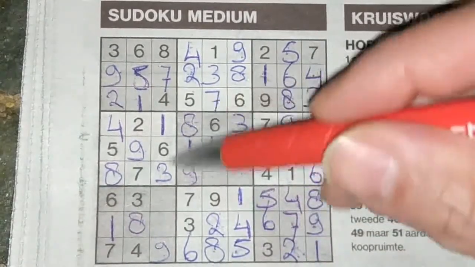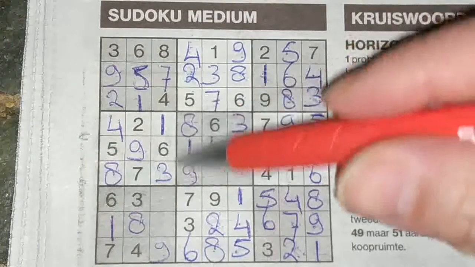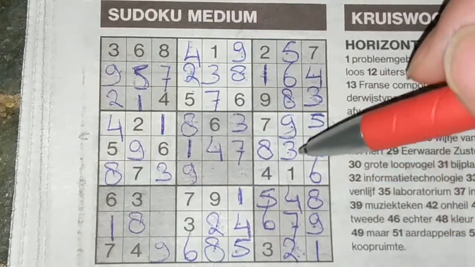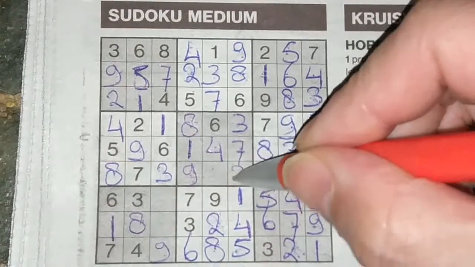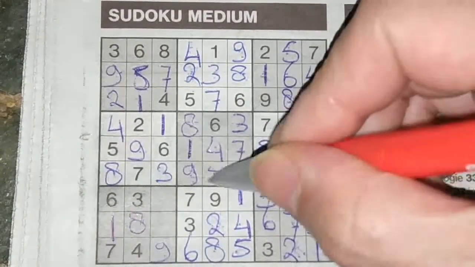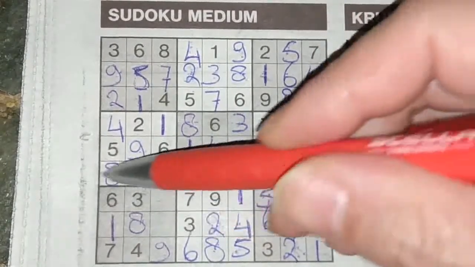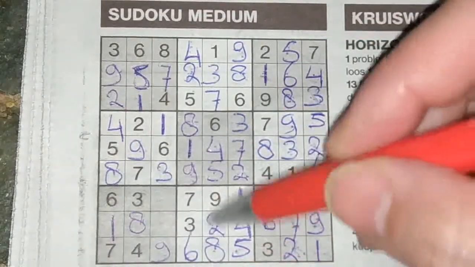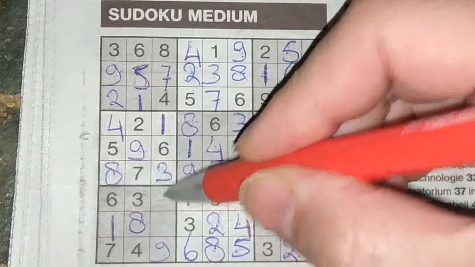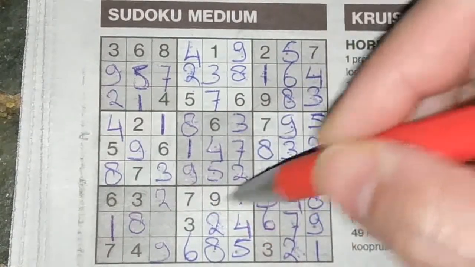Two missing numbers of this big square for the numbers 2 and 5. We have a 2 here, so no 2 there, 2 should be here, and the 5 goes here, and the final two numbers of this big square for the numbers 2 and 5. We have a 2 there, so no 2 here, 2 should be there, and the 5 goes here.